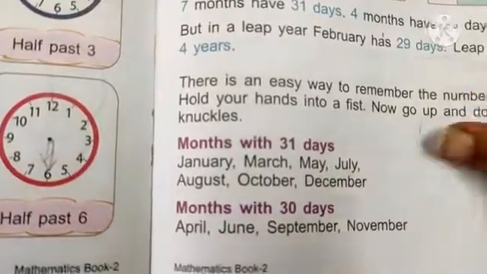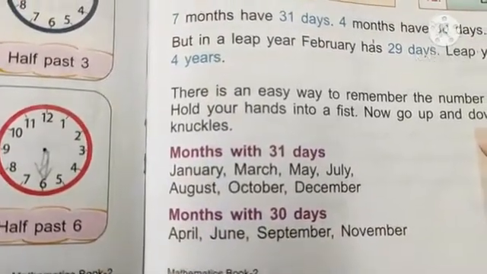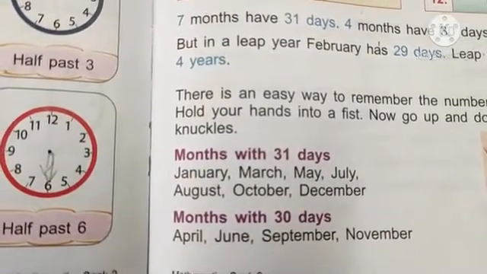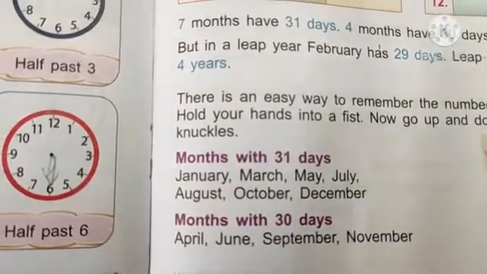Months with 31 days: January, March, May, July, August, October and December. Months with 30 days: April, June, September and November.